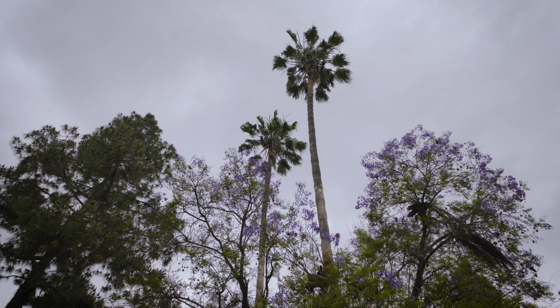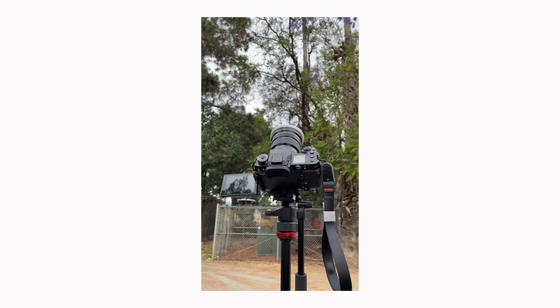Pointing your camera straight up is a great way to capture the beauty of nature and architecture. It's like you're looking up, but instead you're using your wide-angle lens and you're able to see so much. It's super easy. Put your camera on a tripod, find the right angle, and enjoy the view.